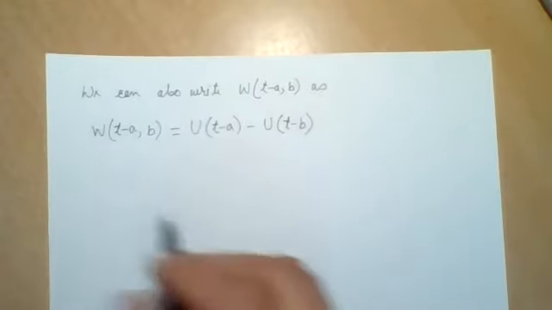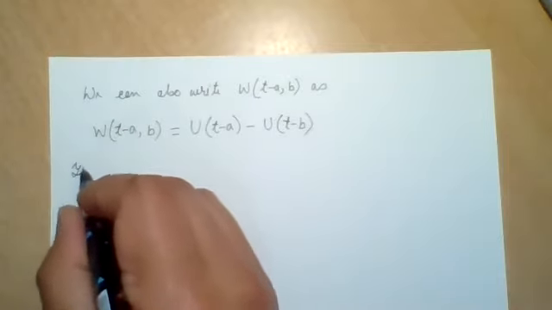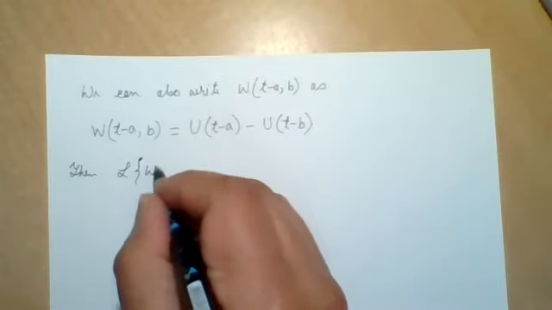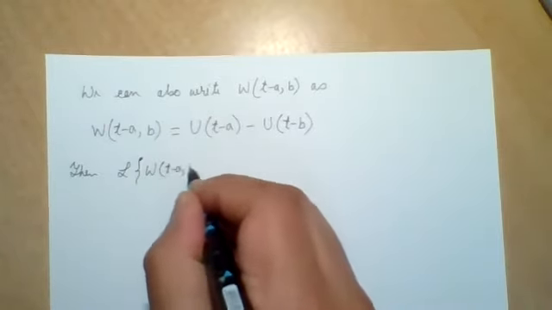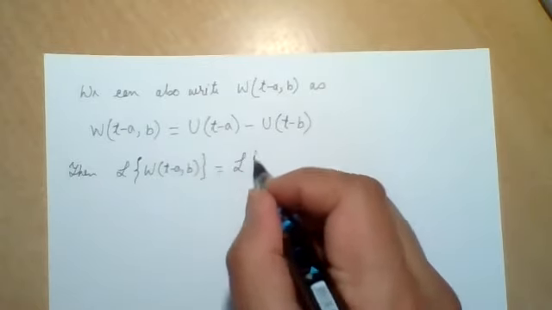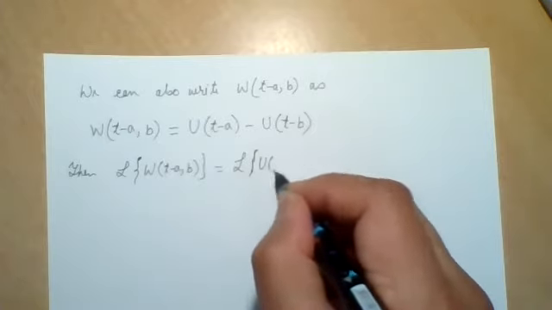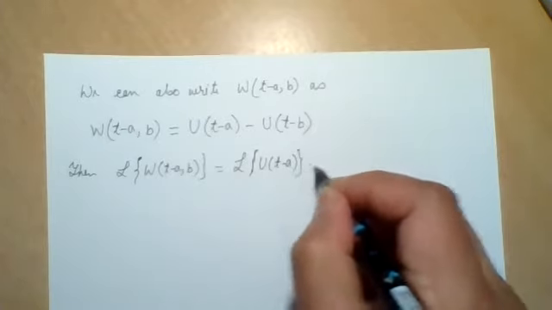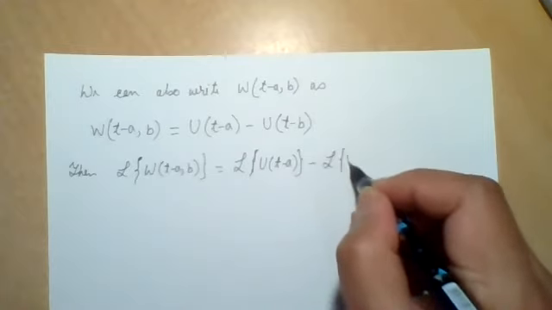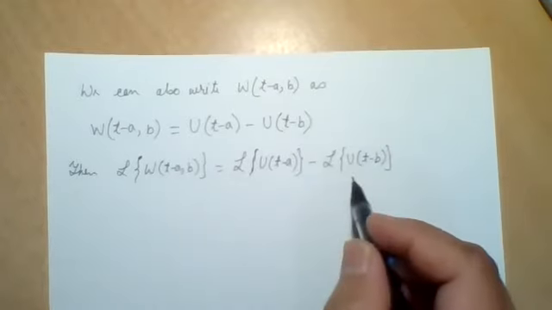Then if I take the Laplace transform of this, the Laplace transform of w(t − a, b) is equal to the Laplace transform of u(t − a) minus the Laplace transform of u(t − b), where I have used the linearity property here.